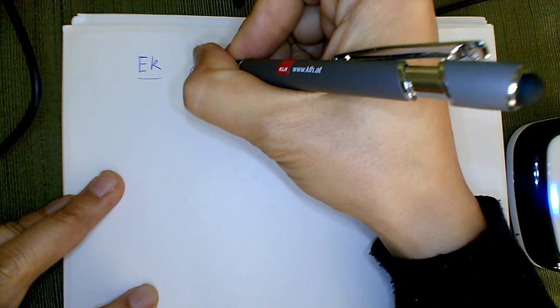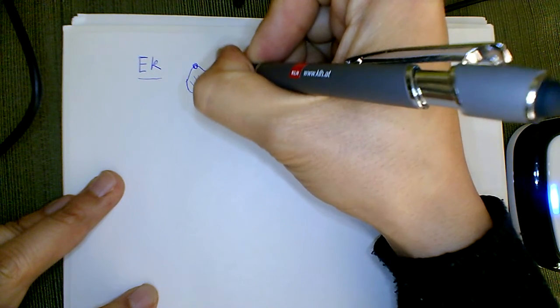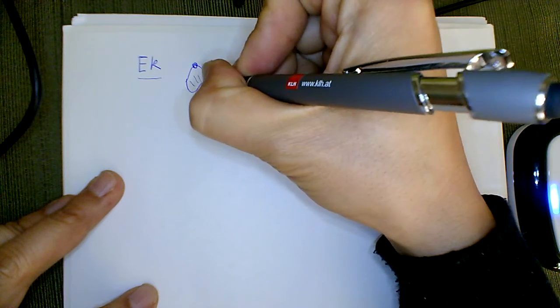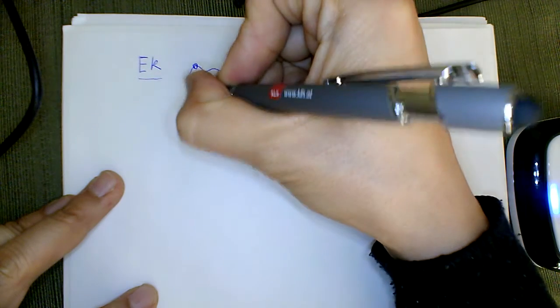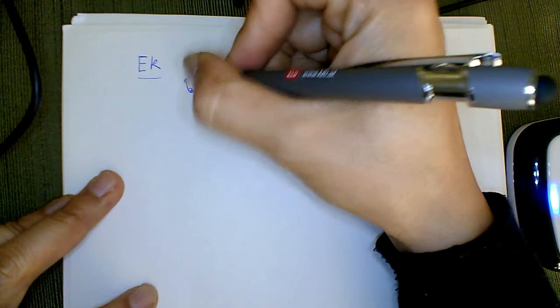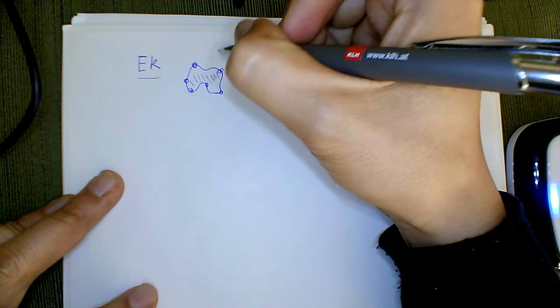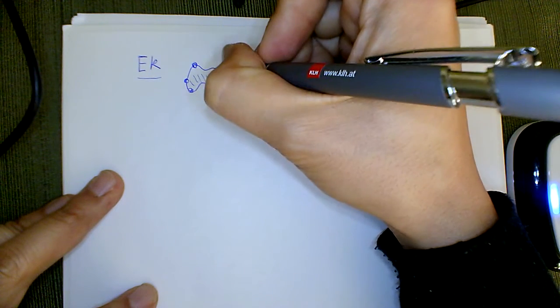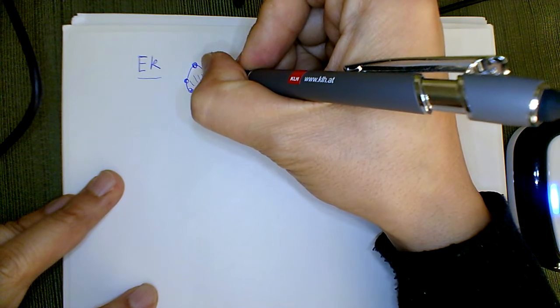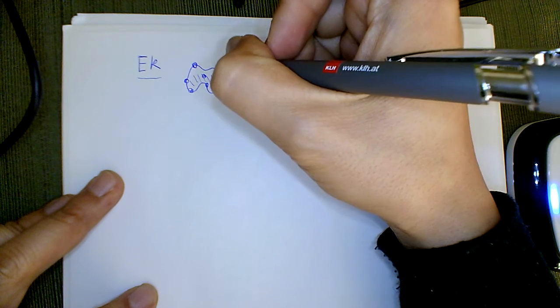What you need to do is define a couple of nodes. Maybe you can define 1, 2, 3, 4, 5, 6 nodes. It's a 6-node element, and the nodes don't have to be on the edge. Some elements have nodes right in the middle.